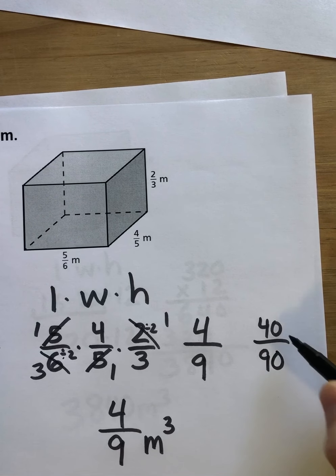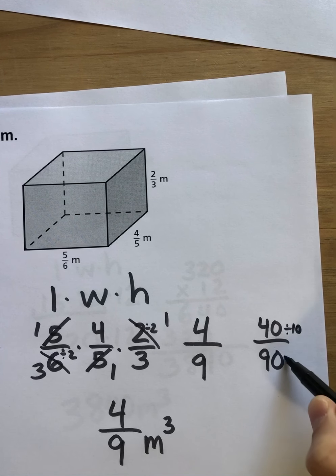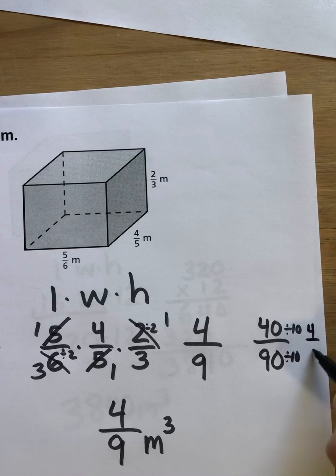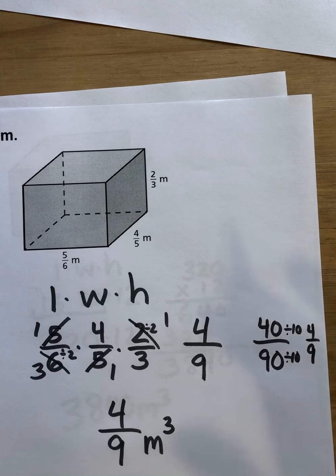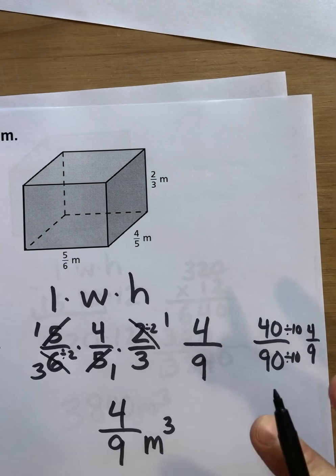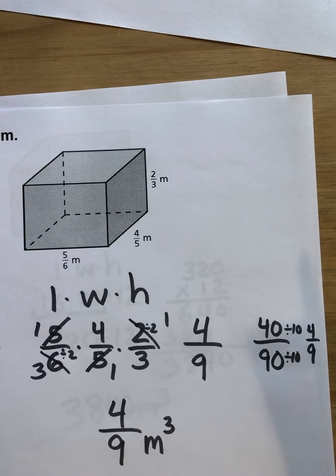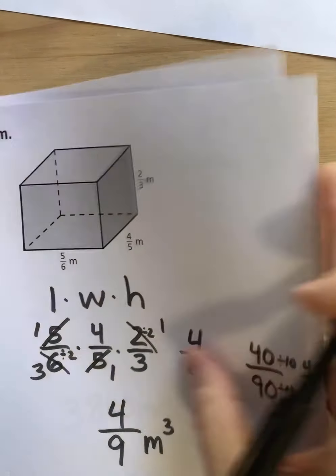You'll notice that if I had done it that way, I also could have simplified this by dividing by its greatest common factor to get 4/9. But I will assure you, most of you will be much more comfortable with smaller numbers, so whenever you can cross cancel, I encourage you to do so.